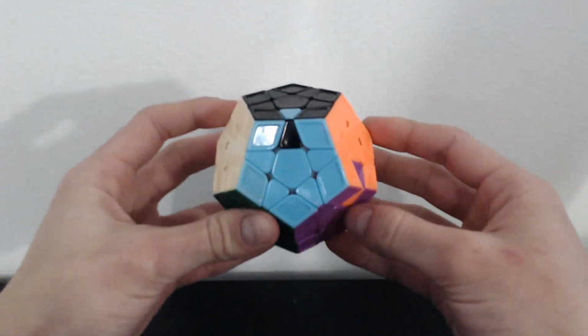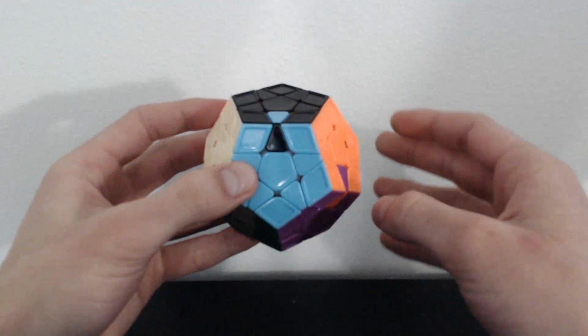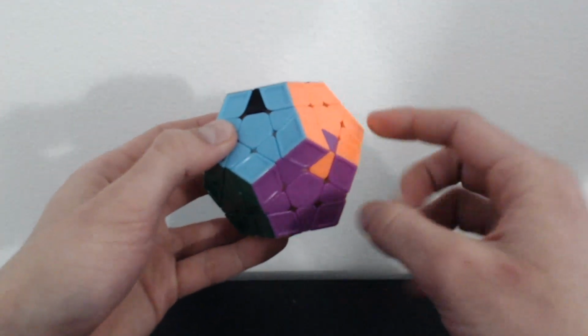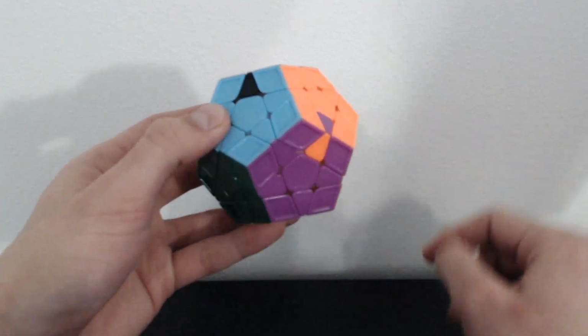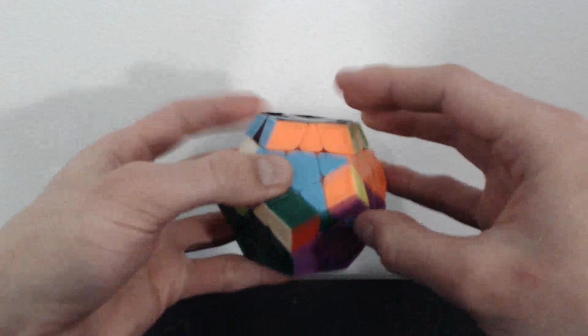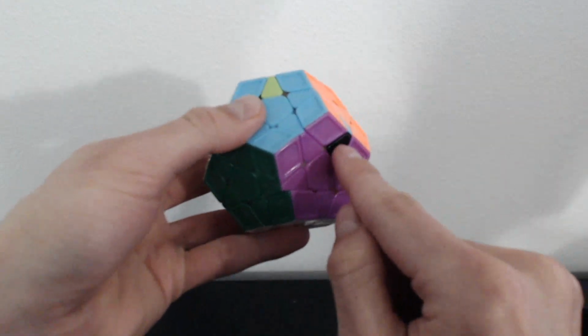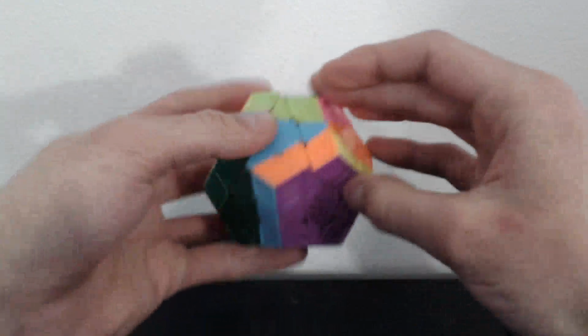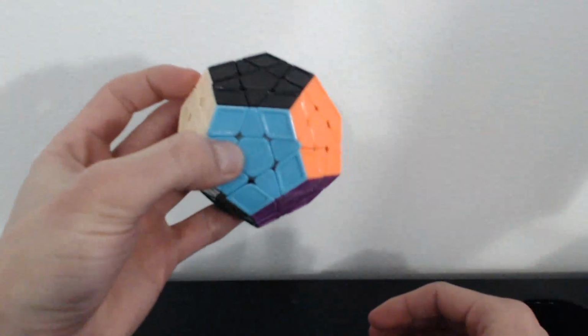Lastly is flipped edges. Now, there's an algorithm that you can use, but if you just want to get your one success, I'd recommend memorizing both sides of the piece. So here I would memorize this and execute it, and then I would execute the other side. So I'd have to do this setup, and it would be solved like that.